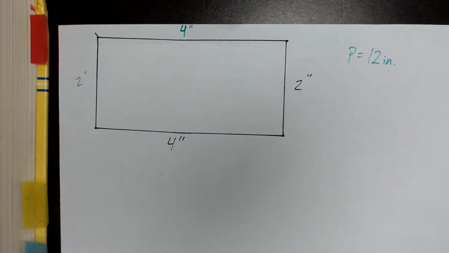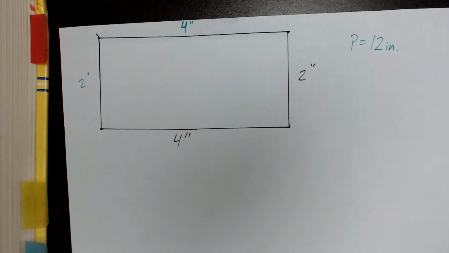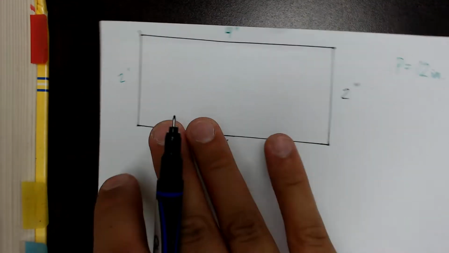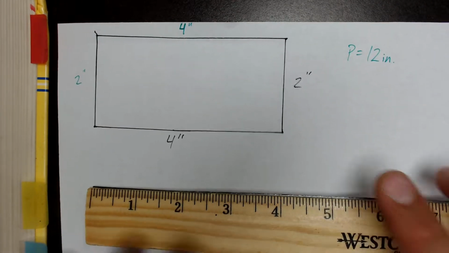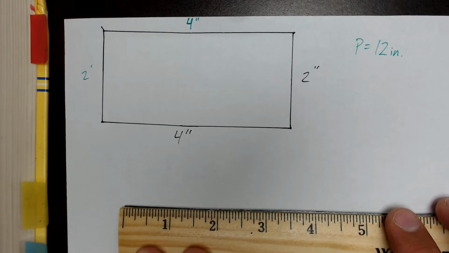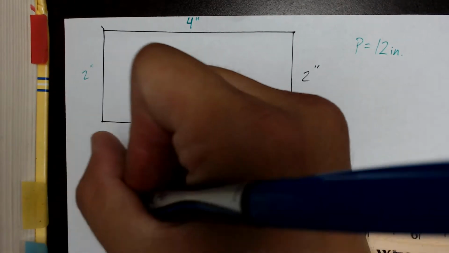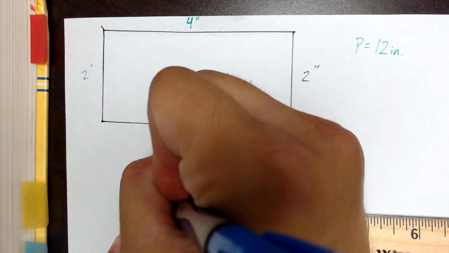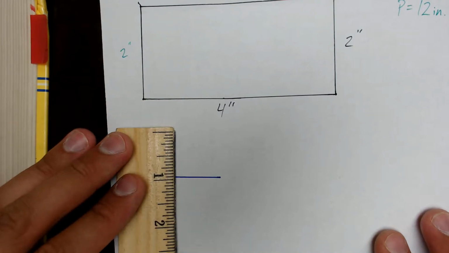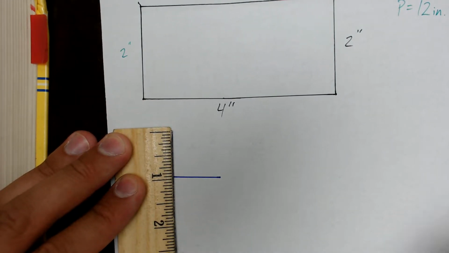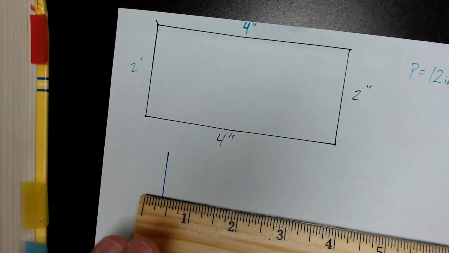Now, in order to find area, we have to understand the concept of what units we're using. So, when we're looking for the area of a rectangle in inches, what we want to find out is how many 1-inch by 1-inch squares will fit inside of this figure. So if I draw a 1-inch square right here in blue, hopefully this will be a really good square. Maybe I won't draw any of these lines crooked, and hopefully my square won't be crooked.